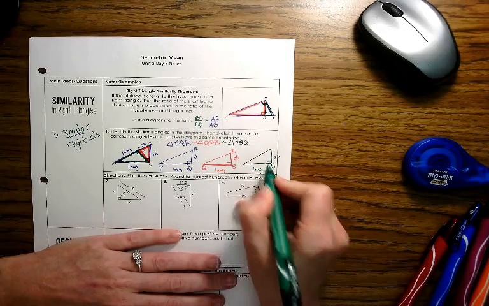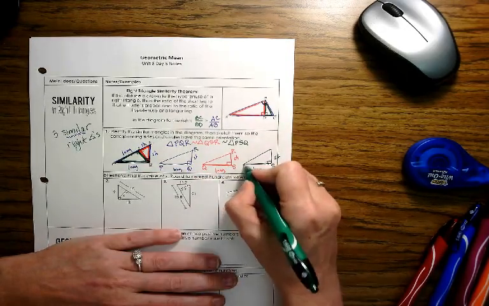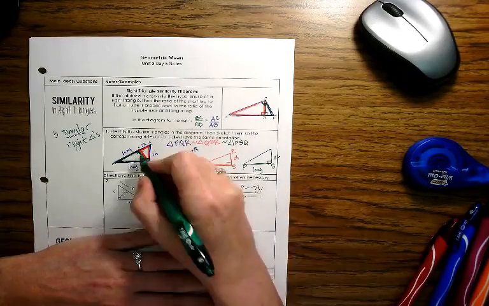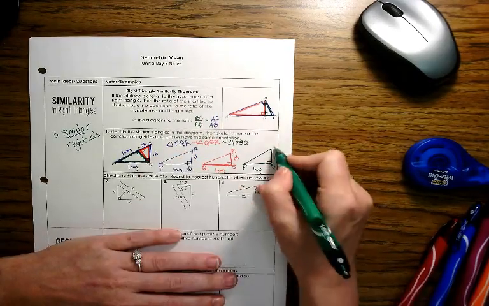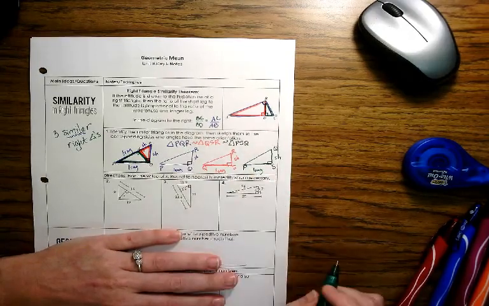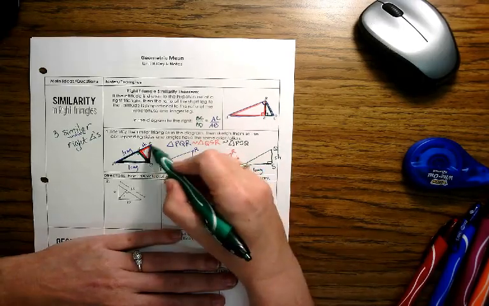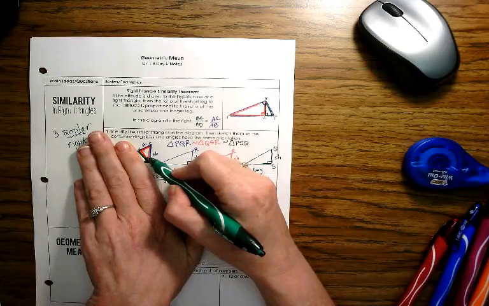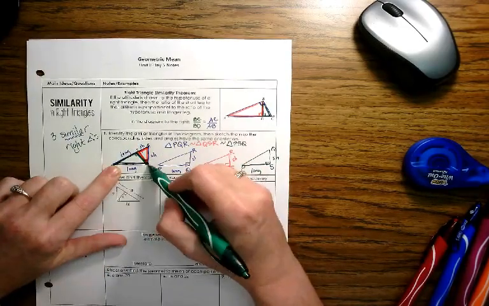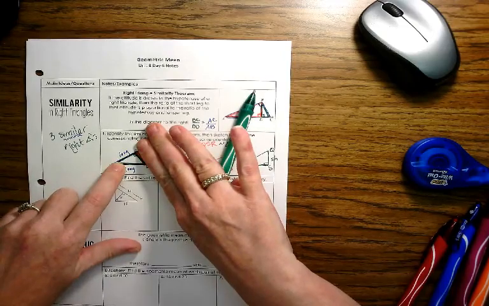Well, the long side of my green triangle is PS, so I'm going to put it that way. And then the short side is SQ, so there's SQ. You could also use the letters in here to help you orient them if you want. Okay? So short leg, short piece, short leg of the little triangle. Long leg, long piece, long leg of the littler triangle.